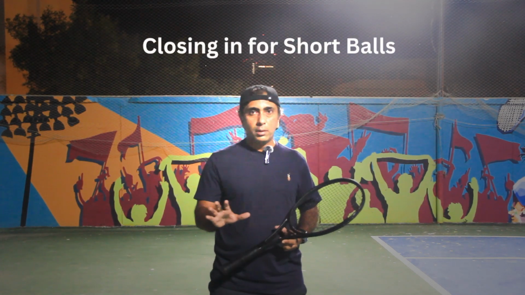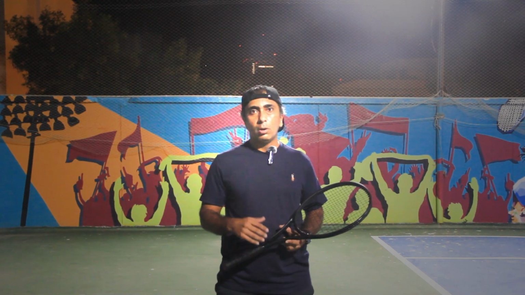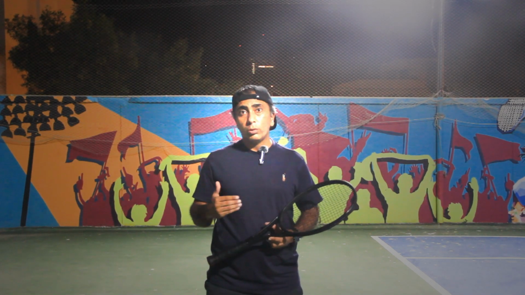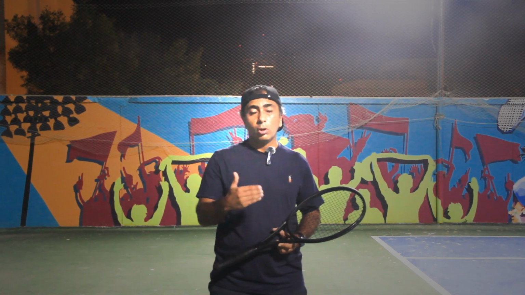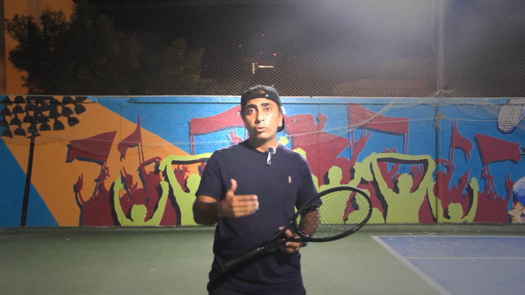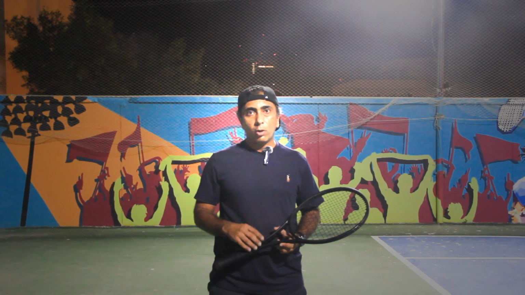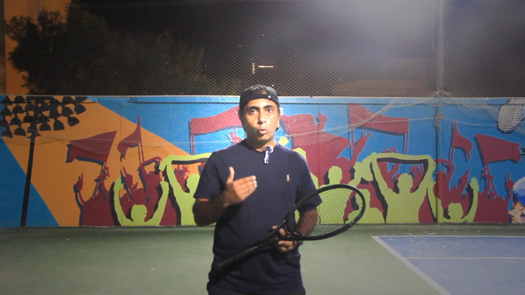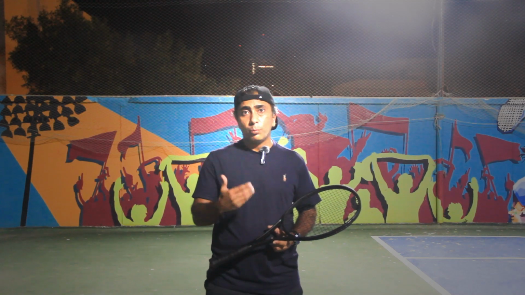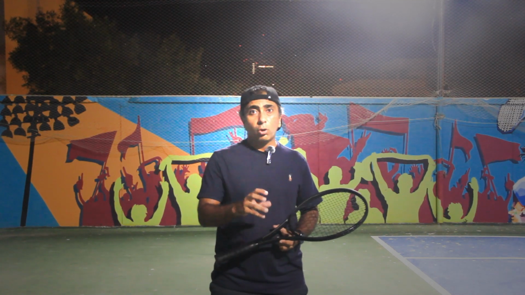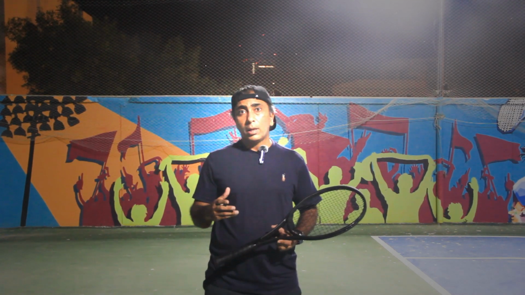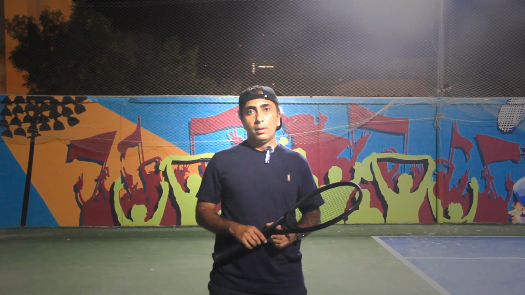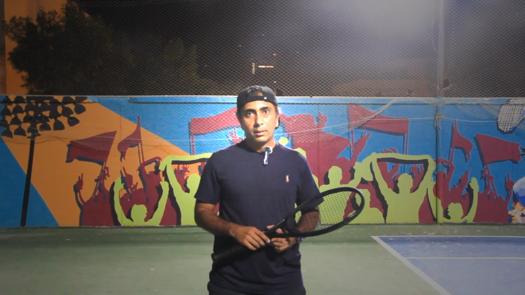Closing in for short balls. By moving forward when your opponent hits a short ball, you can cut off their angles and take the ball early. This not only reduces their reaction time but also forces them to hit defensive shots, increasing the likelihood of an error under pressure. Crowding the net. If you approach the net during a rally, you force your opponent to attempt passing shots or lobs. Both of these shots are more challenging to execute perfectly, especially under pressure, making errors more likely.